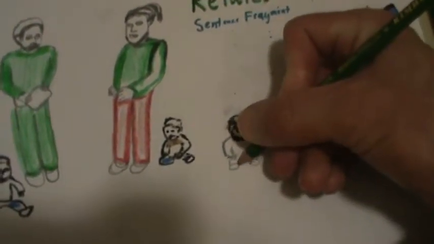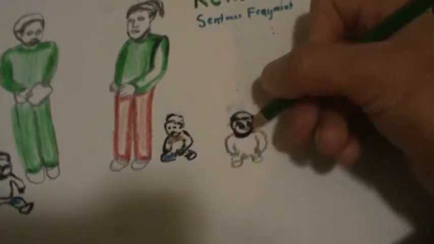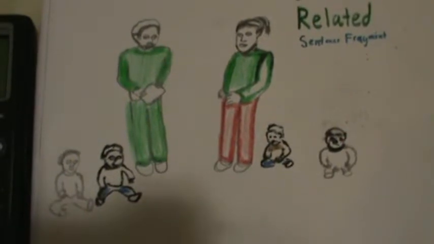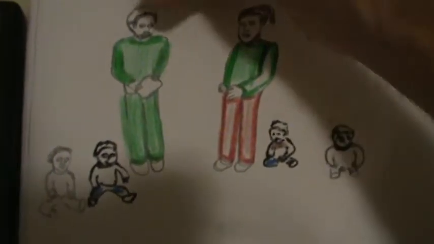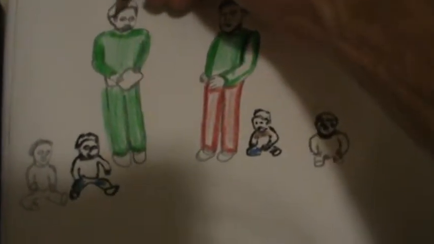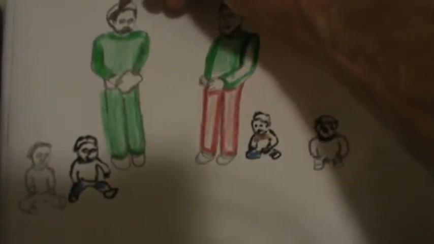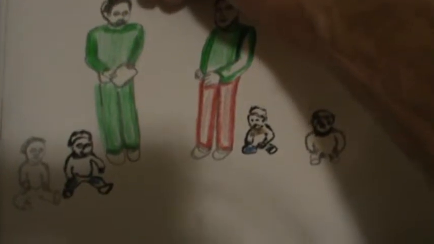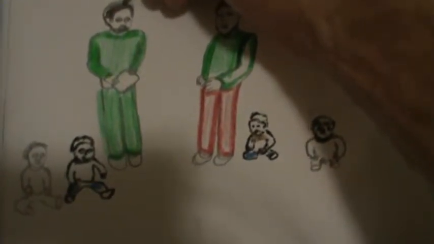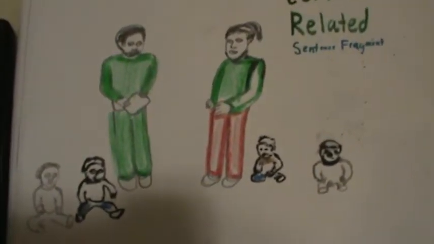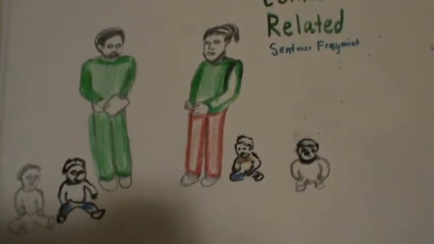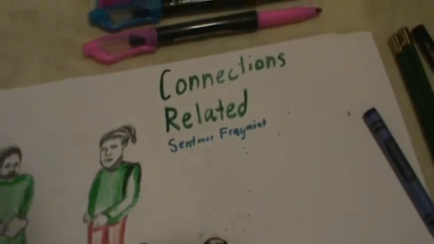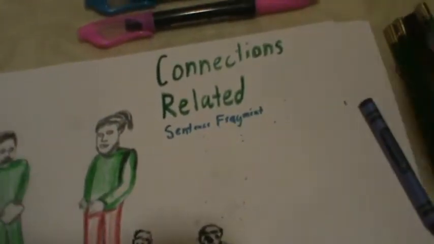On the other hand, the way we look at each other is about whether we're related or not, and how close we are, like true friends, true connections, that type of stuff. But anybody may wonder about the sentence fragment.